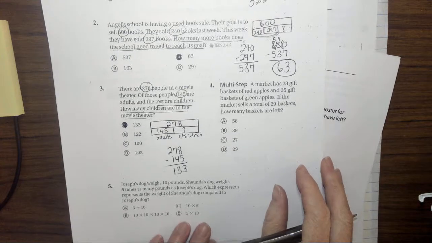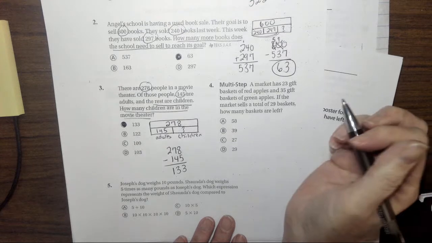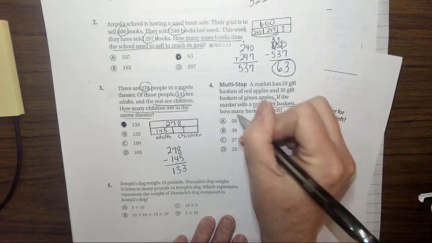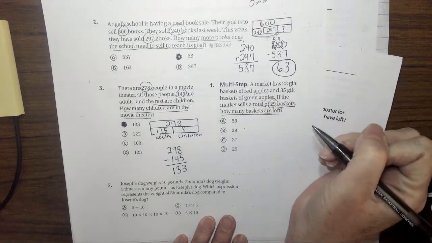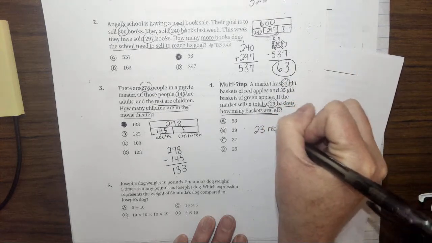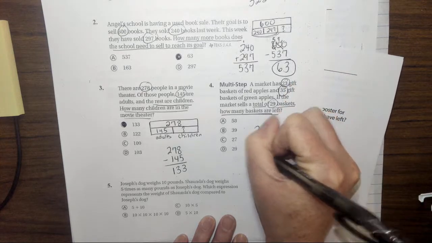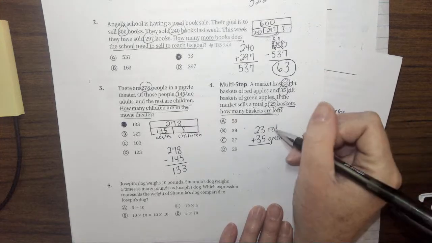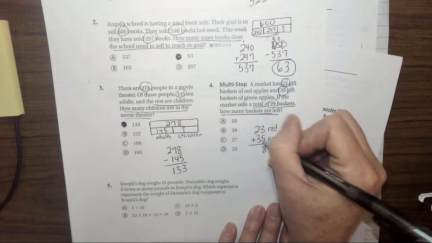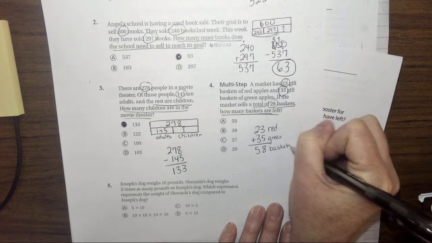Question 4. A market has 23 gift baskets of red apples and 35 gift baskets of green apples. If the market sells a total of 29 gift baskets, how many baskets are left? Well, we've got 23 that have red apples and we have 35 that have green. But I just need to know how many baskets they have to start with, red and green together. So we're going to add that. 5 plus 3 is 8 and 3 plus 2 is 5. So altogether they're starting out with 58 baskets.